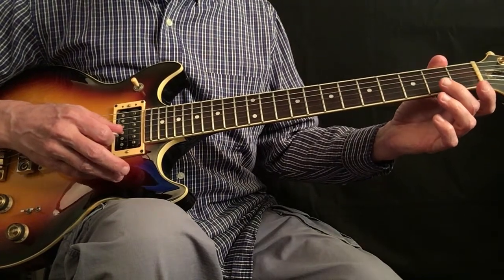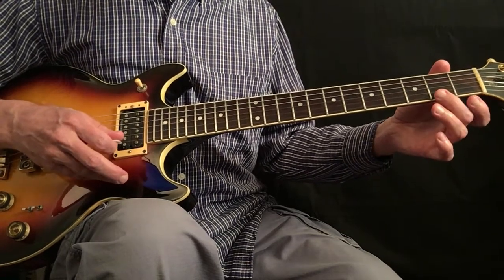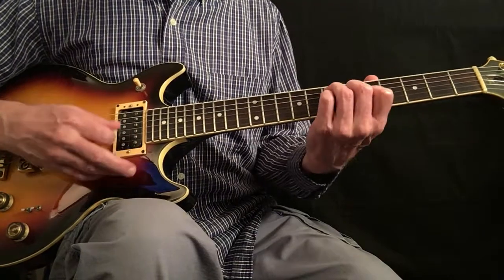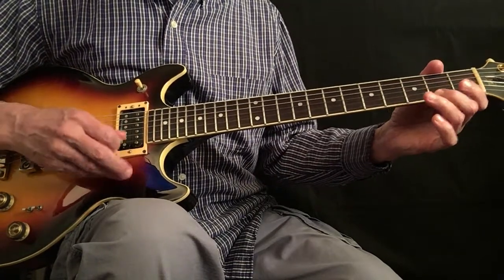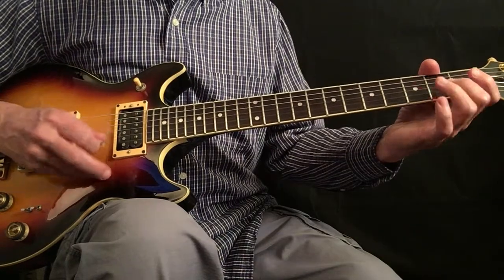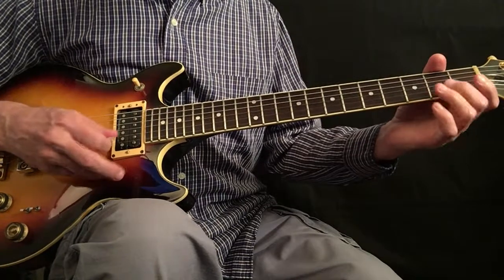So B, C sharp, E, F sharp, G. Right, so that's the root, 2nd, 3rd, 5th, and 6th based around the E. So that's one. I think Clapton does, in Hideaway, he does something off of that.